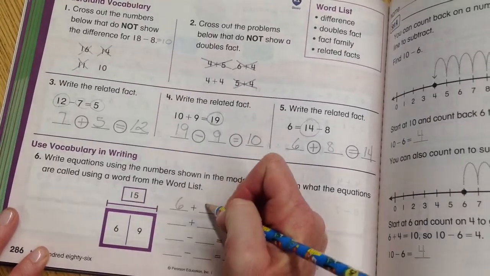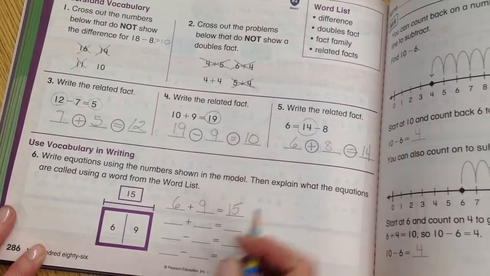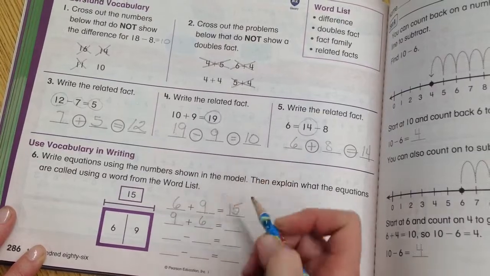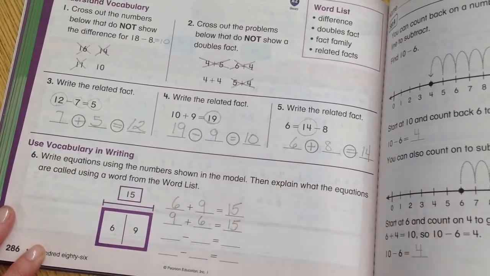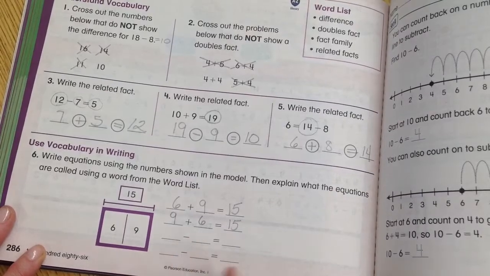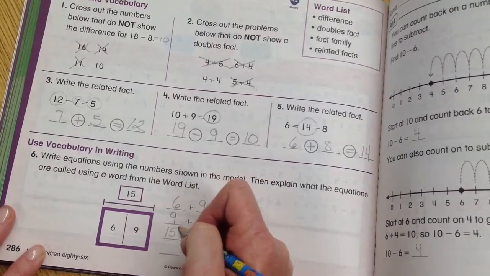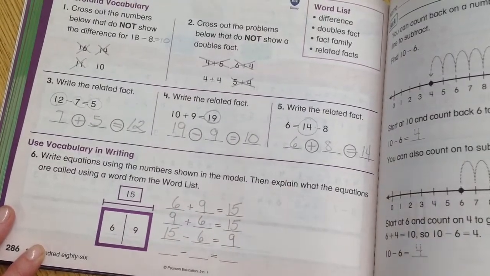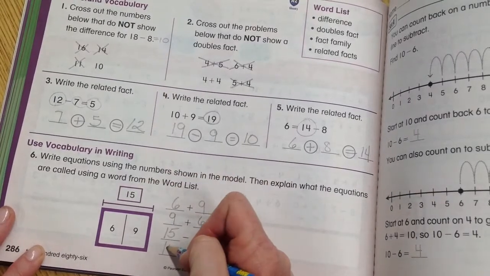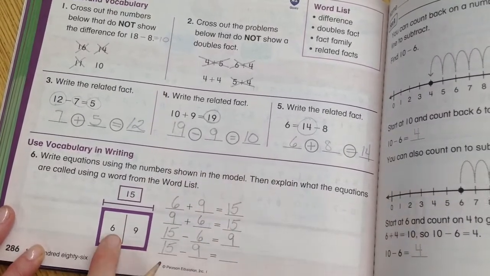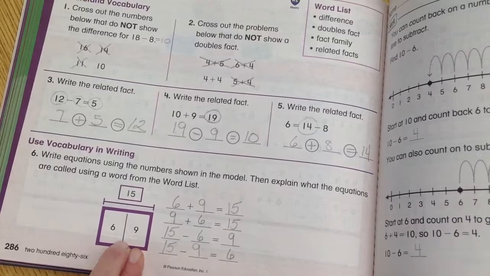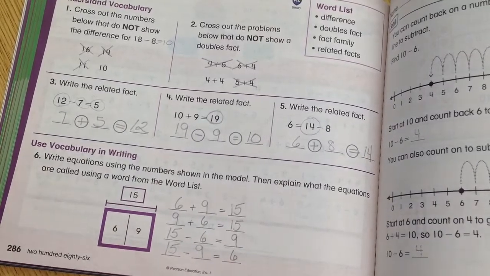So we have 6 plus 9 equals 15. We can switch the 2 addends around, 9 plus 6, and we still get the sum of 15. For our takeaway facts, we start with our large number, 15, take away a small number, and we get the difference of 9. Or we start with a 15, take away the 9, and that leaves us with the difference of 6. So we have addends, sum, and then difference for the answer to the subtraction problem.